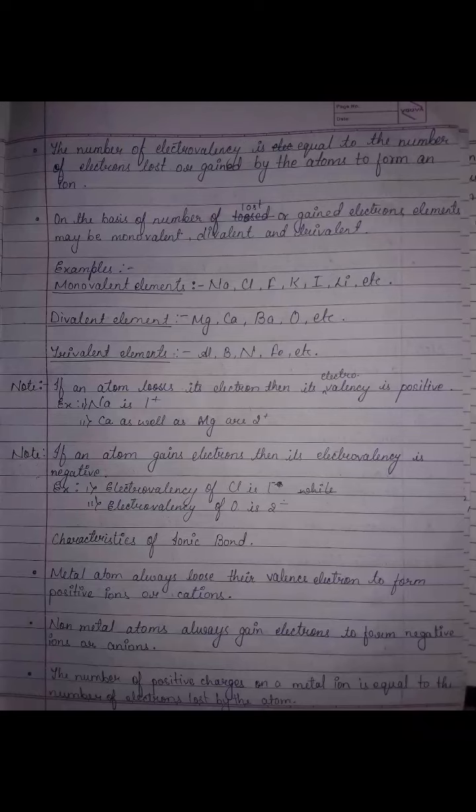Examples of monovalent elements are sodium, chlorine, fluorine, potassium, iodine, lithium, etc. Examples of divalent elements are magnesium, calcium, barium, oxygen, etc. And examples of trivalent elements are aluminum, boron, nitrogen, iron, etc.